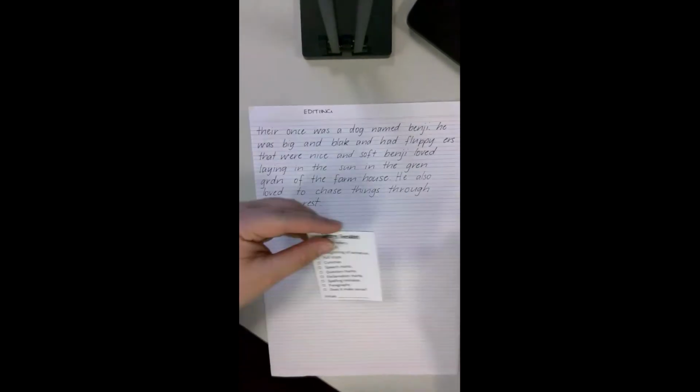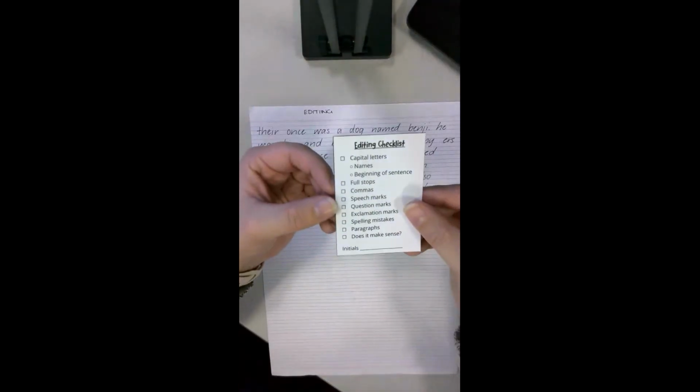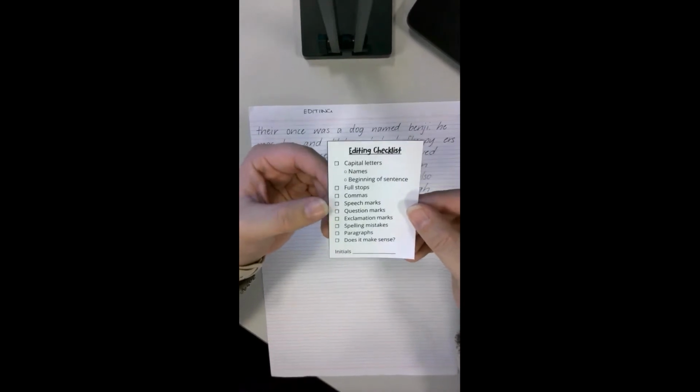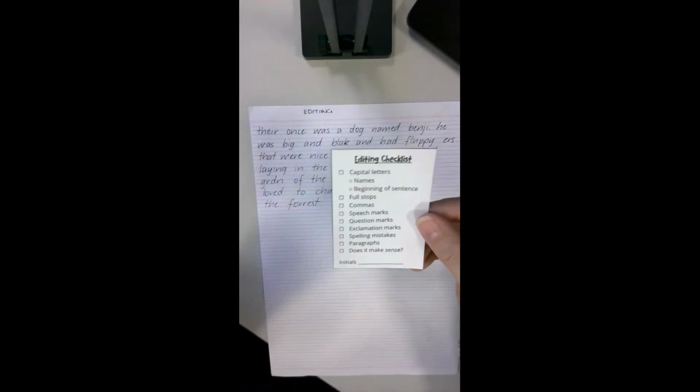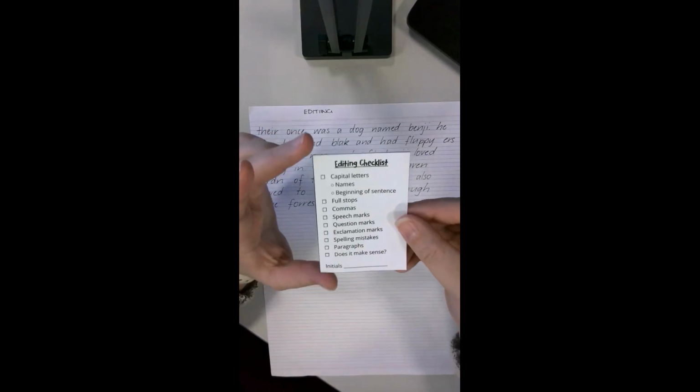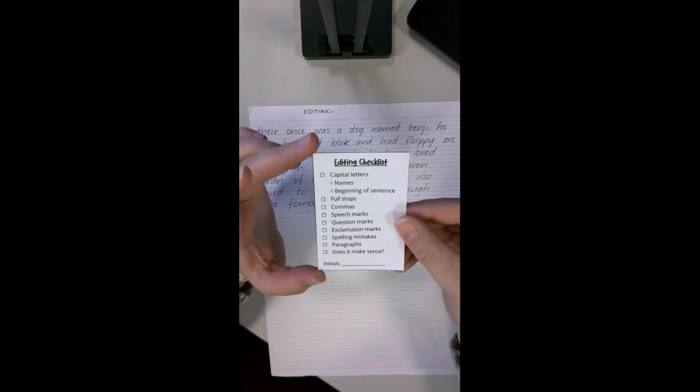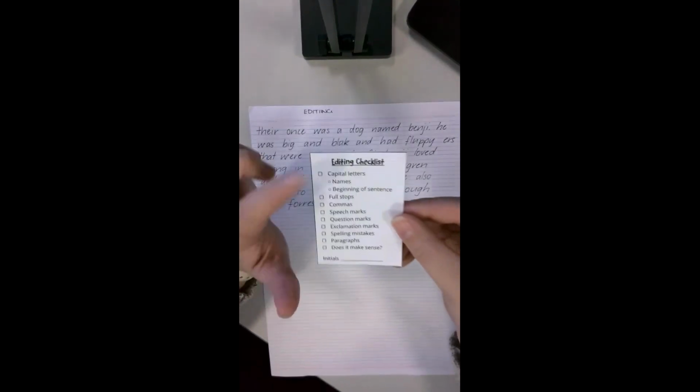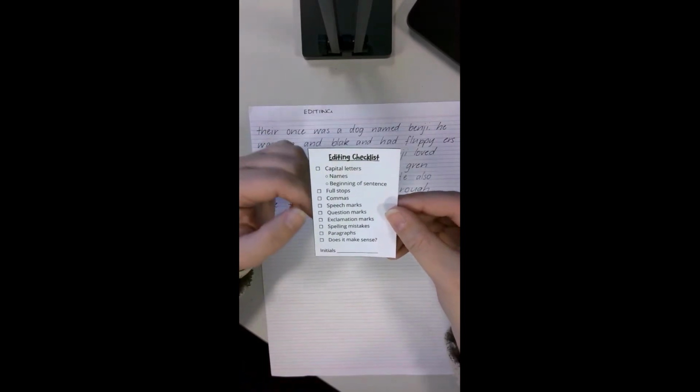Now, I've got this little checklist here that I am using today. This will be on your lesson plan. If you would like to use it as well, I suggest you do because it's good to keep track that you have paid attention to all of these things.